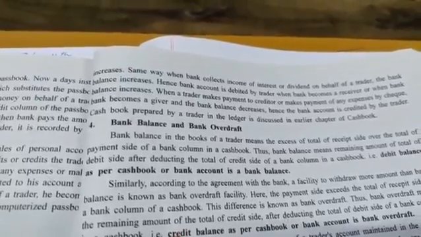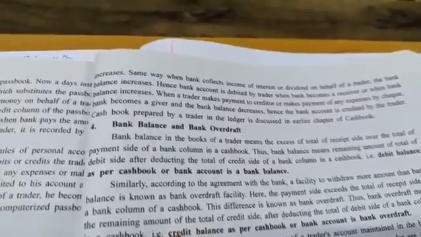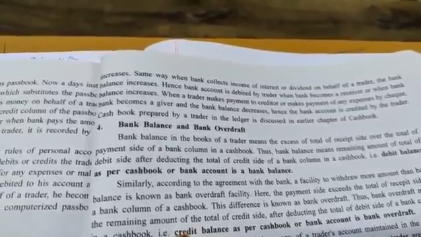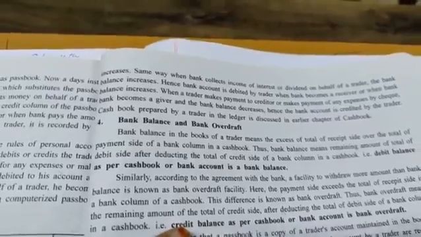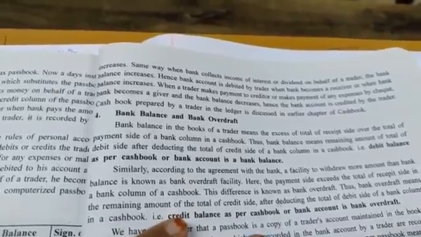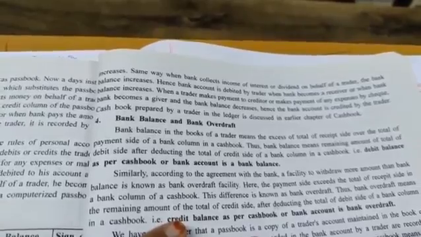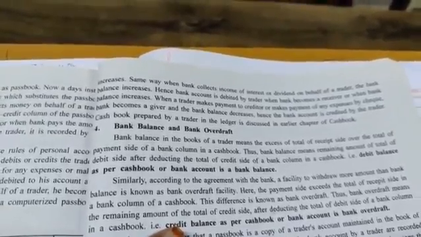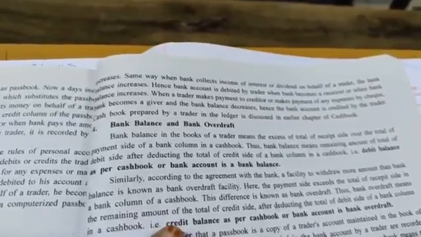When a trader makes payment to a creditor or makes payment of any expenses by check, the bank becomes the giver and the bank balance decreases. Hence, the bank account is credited by the trader. The cash book prepared by a trader and its posting in the ledger is already discussed.